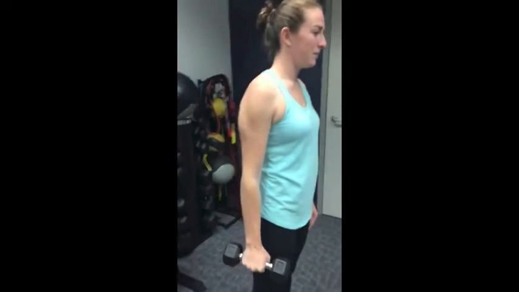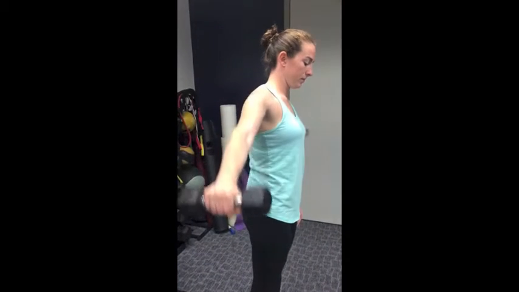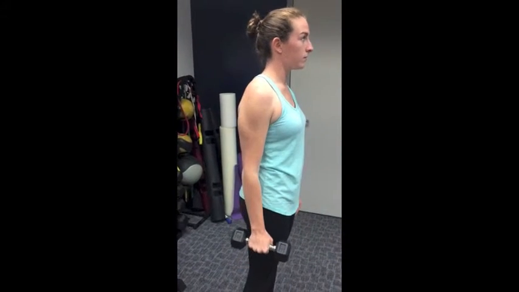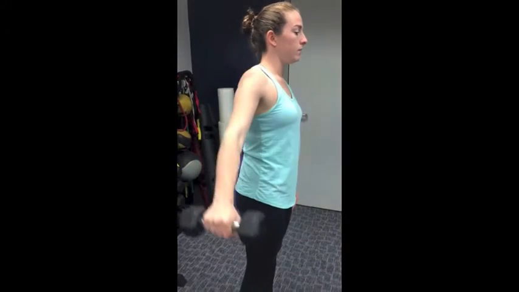Okay, Lydia is doing a deltoid fly. You see the deltoid working in action. She's using a dumbbell. The origin is the lateral 1/3 of the clavicle, acromion, and the spine of the scapula, and the insertion is the deltoid tuberosity.